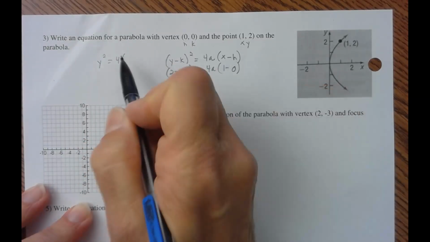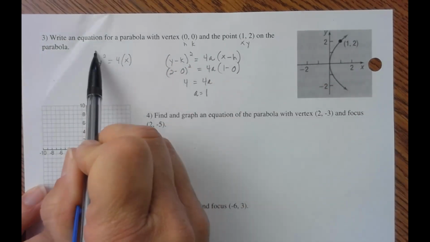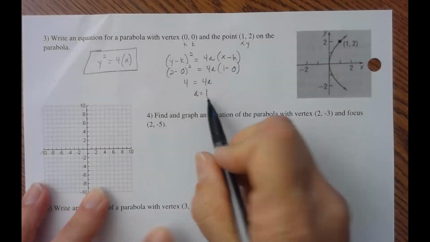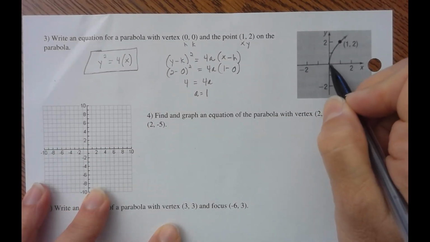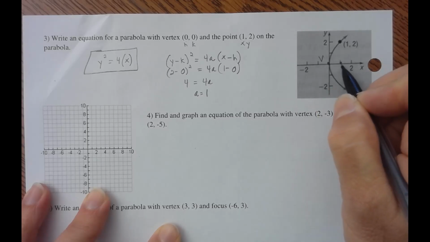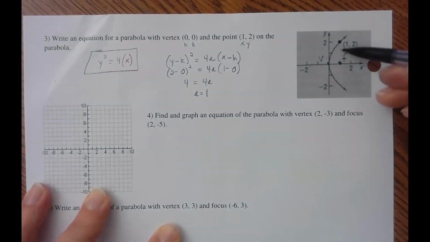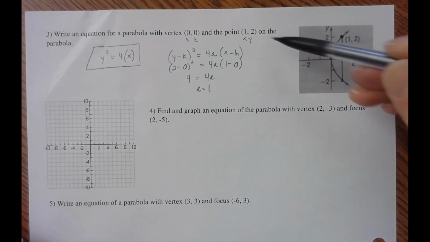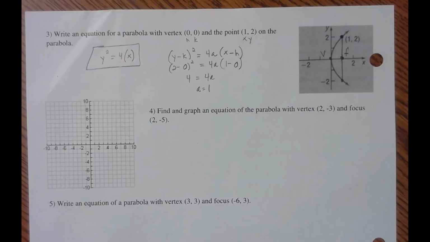X minus 0, which is just x. Here's the equation for my parabola. Now, it turns out that because a is 1, here's the vertex, here's the focus. This actually was an endpoint of the latus rectum, but we can't assume that because we weren't told that specifically.